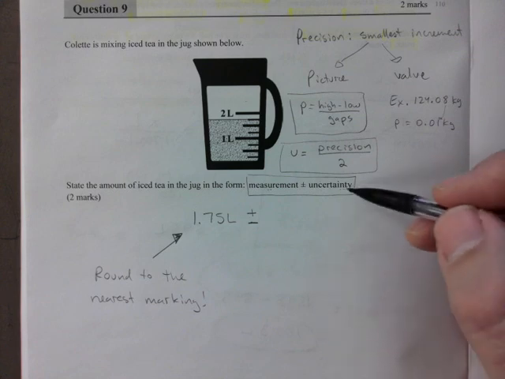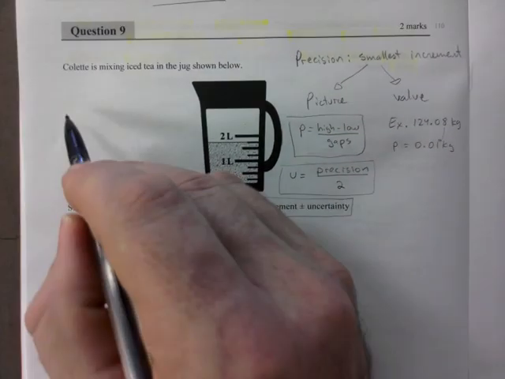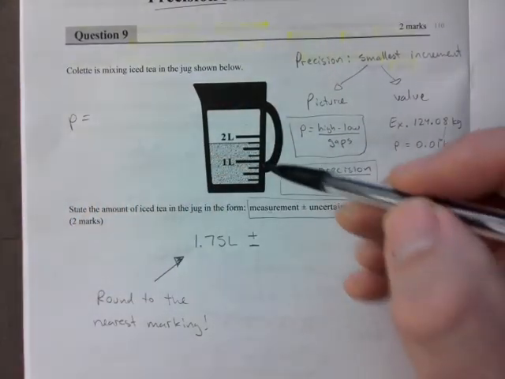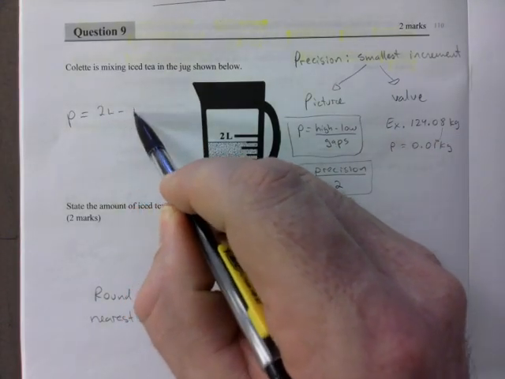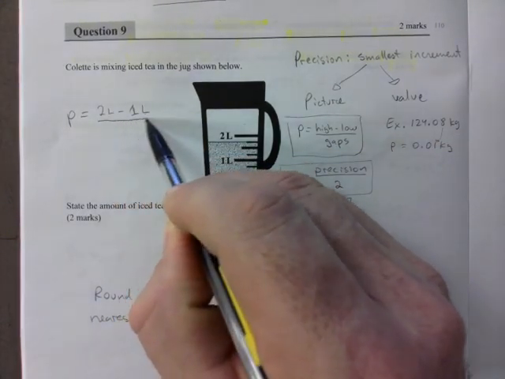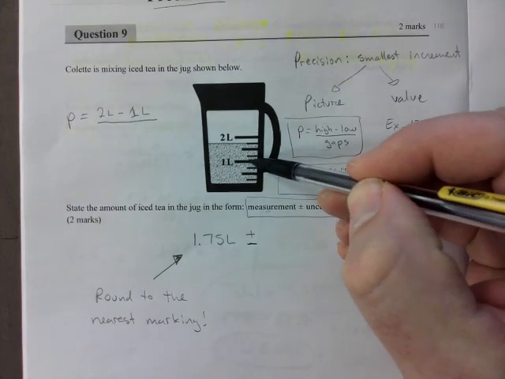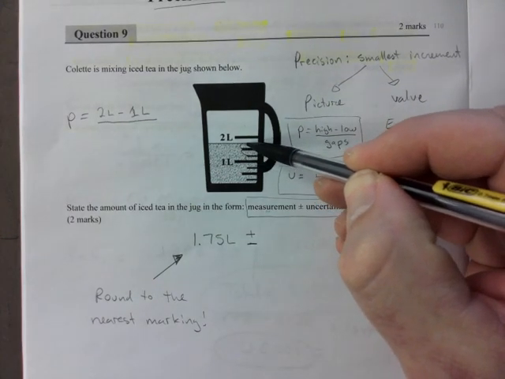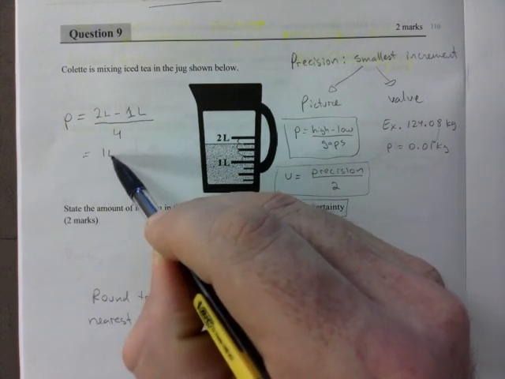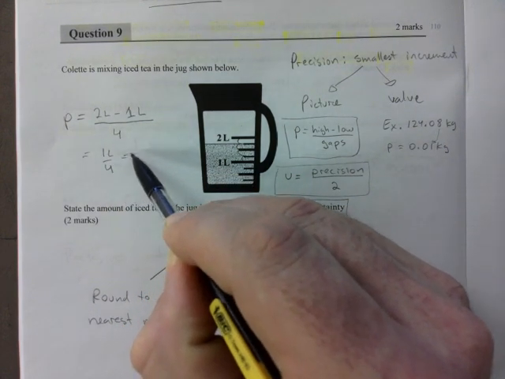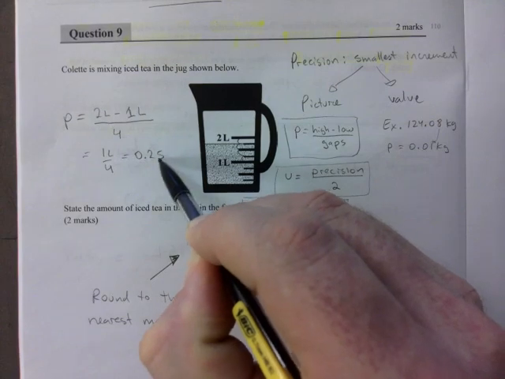What do we need before we come up with the uncertainty? You need the precision. So let's do that here. Precision. High minus low, so 2 liters minus 1 liter divided by how many gaps are there? 1, 2, 3, 4. We already determined that. So that's 1 liter divided by 4, which is 0.25 of a liter.